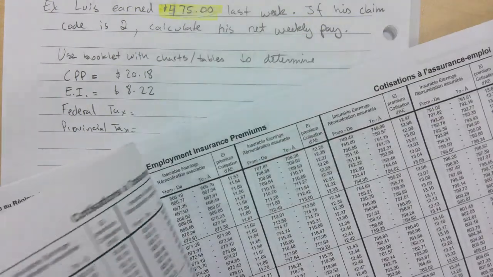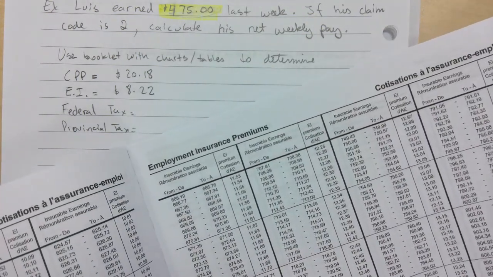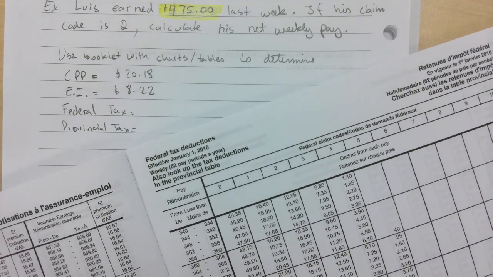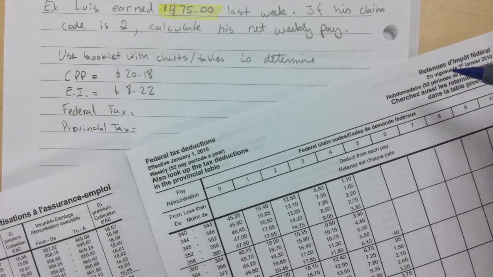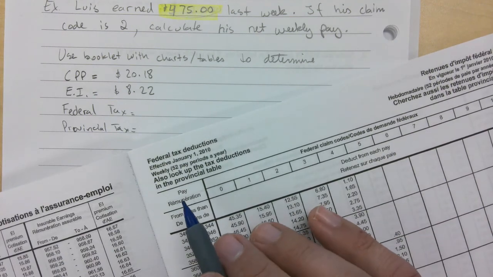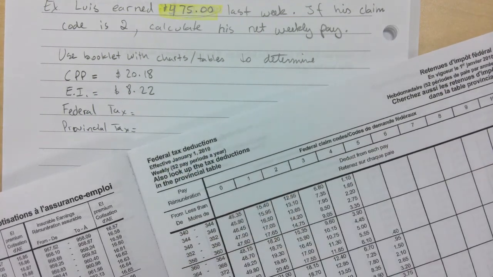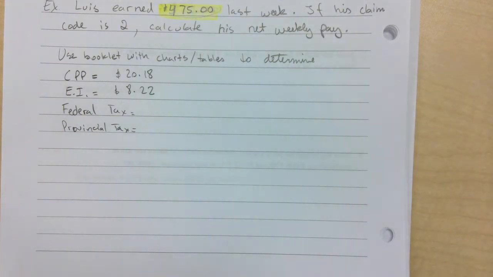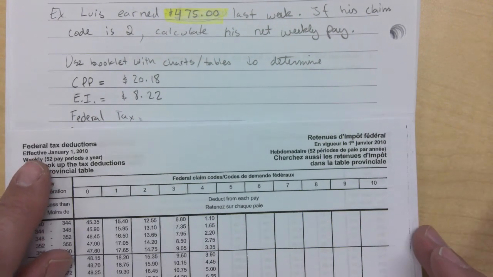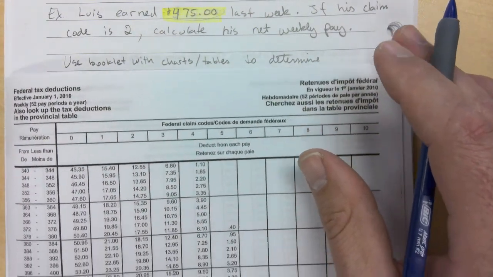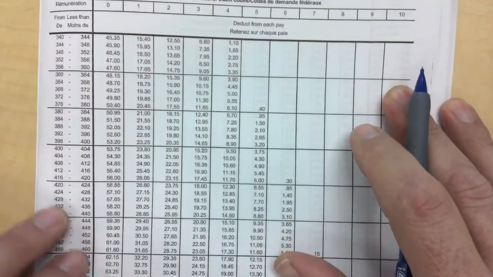Flip the page till you get to federal tax. Okay, so you keep going. If you want to put a sticky note, a little sticky in there to tell you where everything is, you might want to do that. So federal tax deductions, here it is. Page D2, right? So this is where it gets a little different. Let me just show you the whole thing.